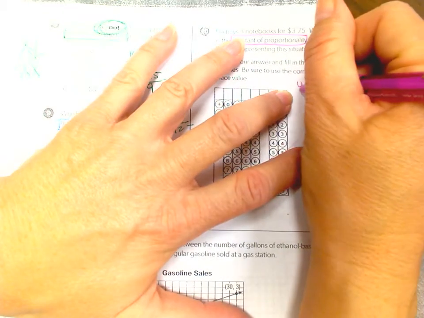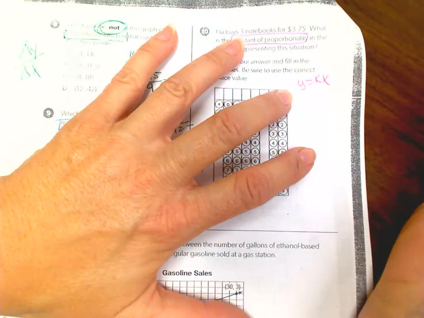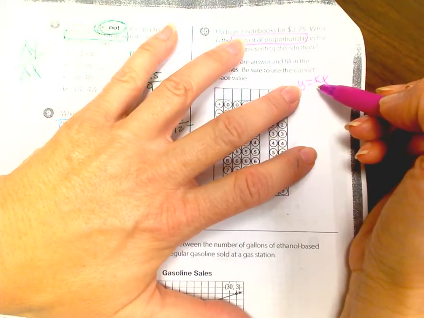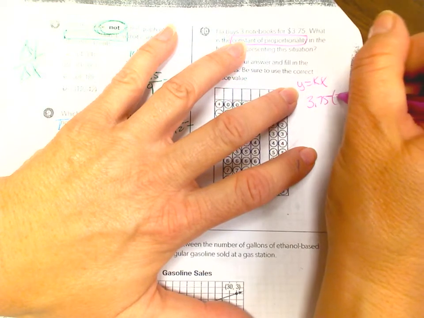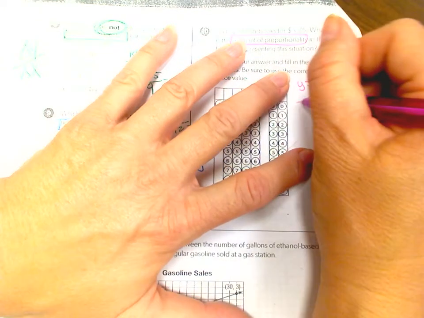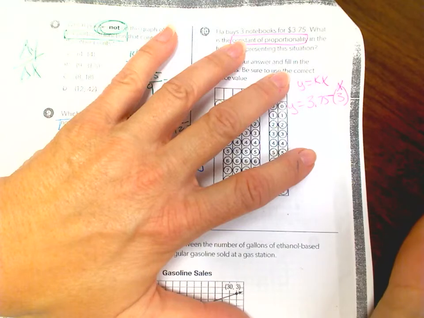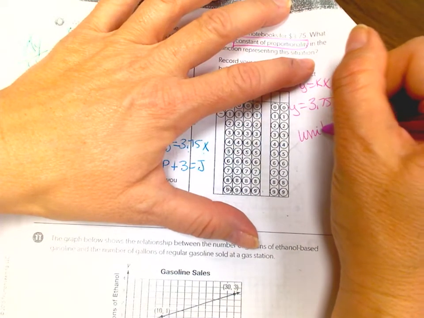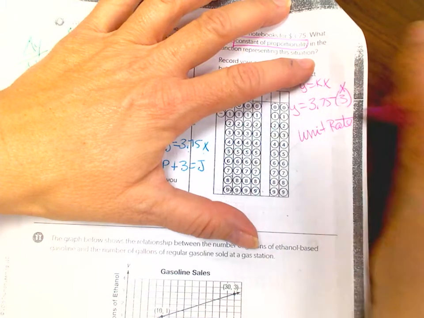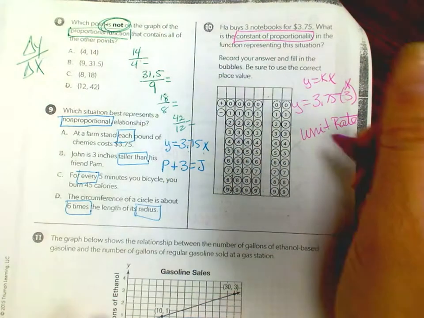Okay, y equals kx. So if I had 3.75 times 3, because this is my x, that's going to give you your y. But I want to find unit rate. How do I find the unit rate?